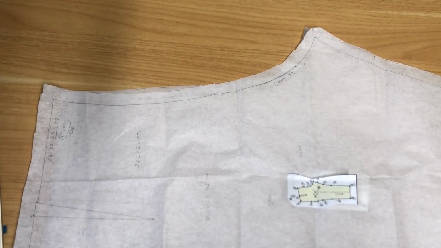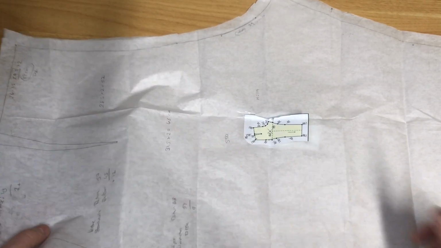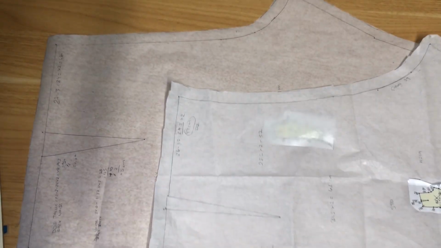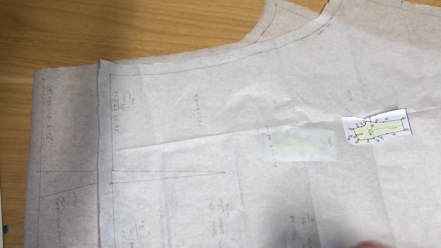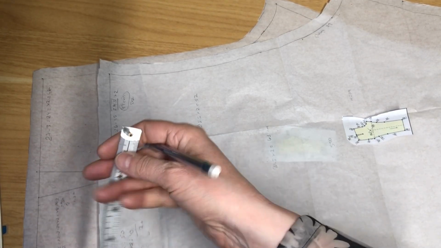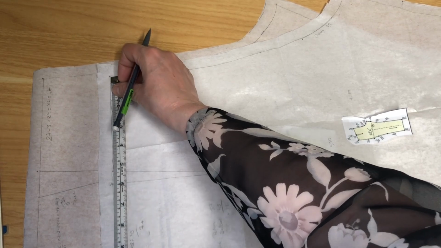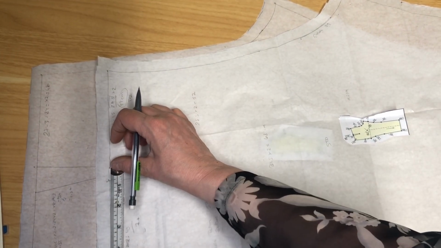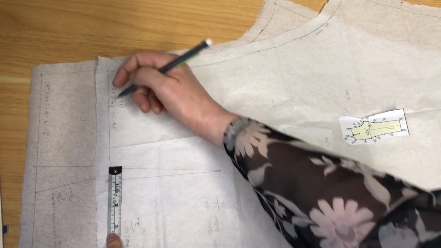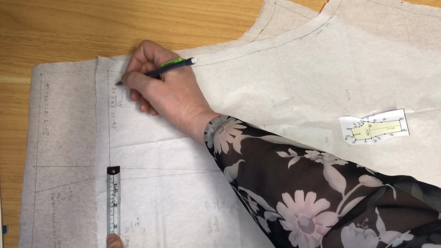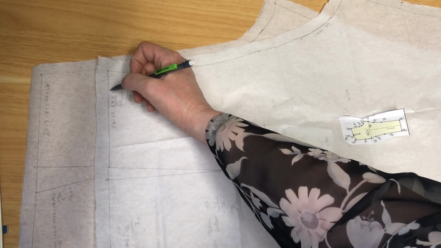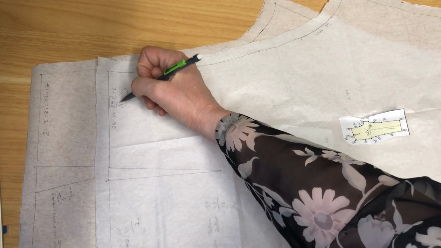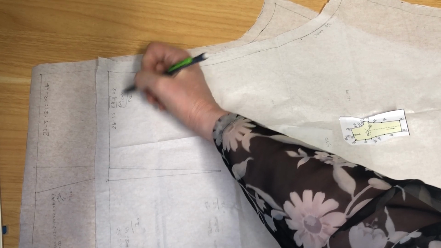Okay, so the first thing we're going to do is study the back of the pants and see the difference. This is my standard pants and this is my full figure pants. We're going to start by measuring the waist here. I have my measuring tape here, and this is in centimeters. The standard pants has 26 and a half, and I have to take out 1.5 centimeters. So here I have 24 and a half times 2. So my back waist is 49 centimeters.